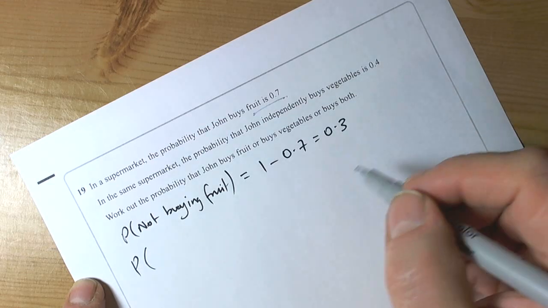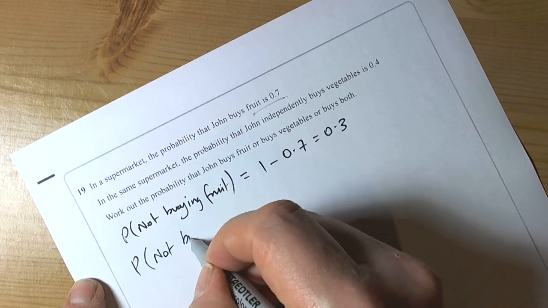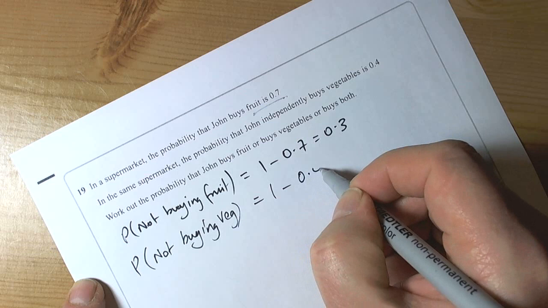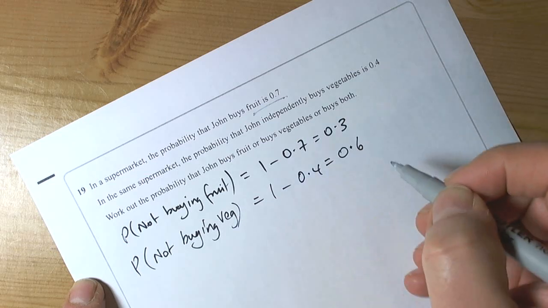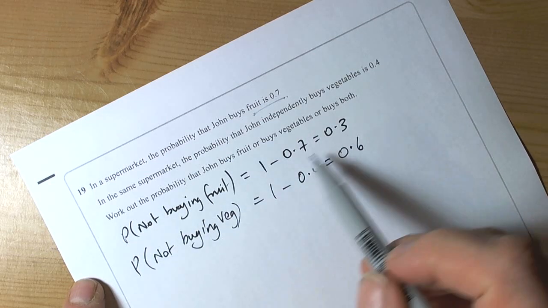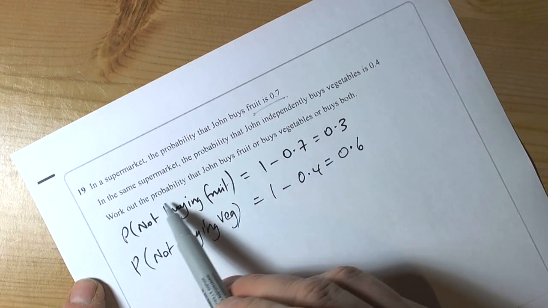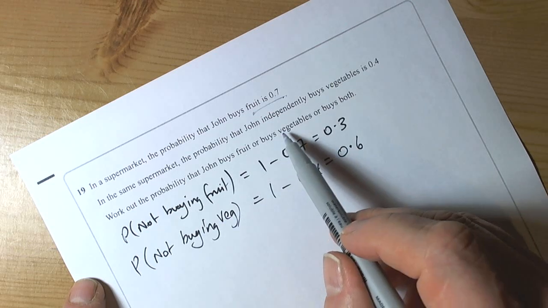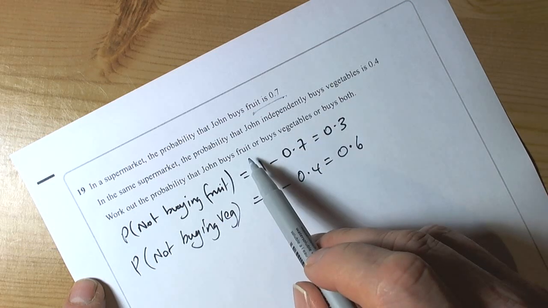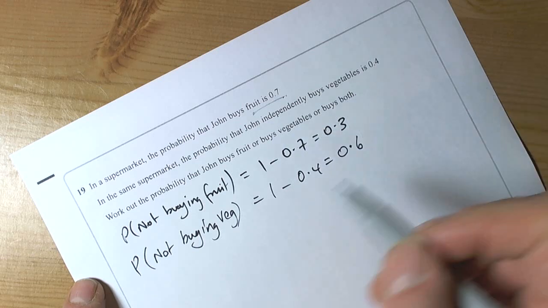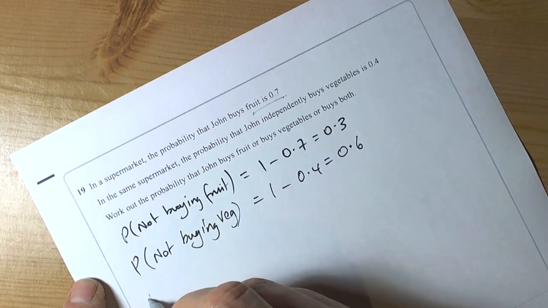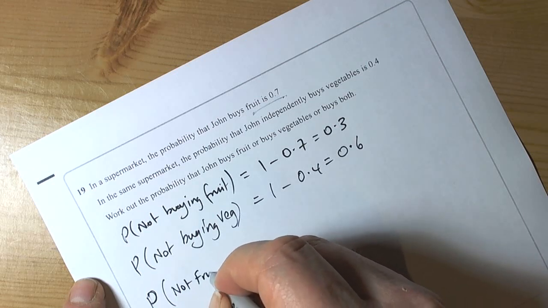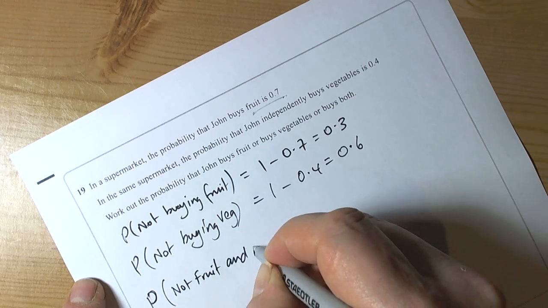And the probability of not buying vegetables is 1 takeaway 0.4, 0.6. Reason we need these is because the question's asking us to work out the probability that John buys fruit, buys vegetables, or buys both. And when we look at those conditions, the only one that doesn't work is where there's no veg and there's no fruit. So what we're looking for is we're looking at working out the probability of not fruit and not veg.